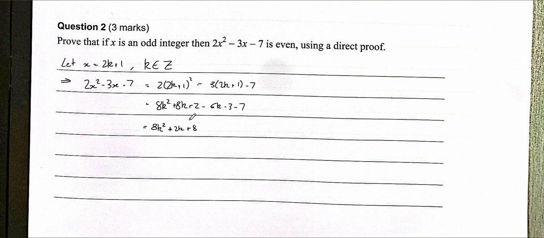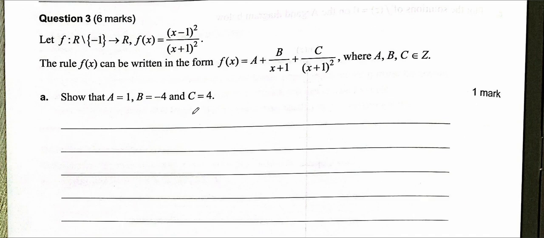minus 8. And then to show that it's even, we're just going to factor out a 2 here: 2(4k squared plus k minus 4). And then we're going to say that this is equal to 2m, where m is equal to 4k squared plus k minus 4, and m is an integer. So therefore, 2x squared minus 3x minus 7 is even, because it is 2 multiplied by an integer.